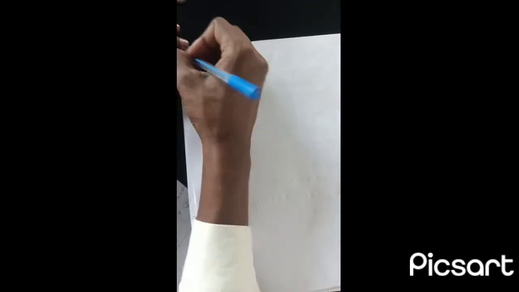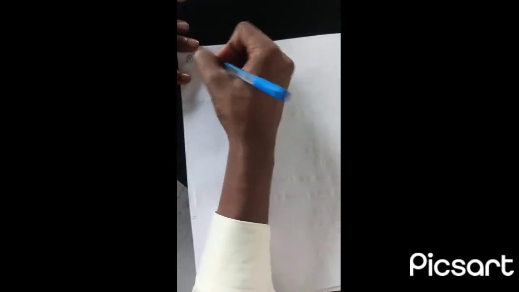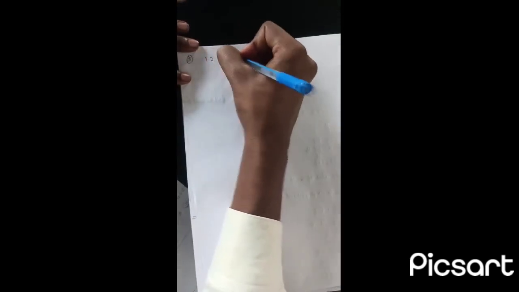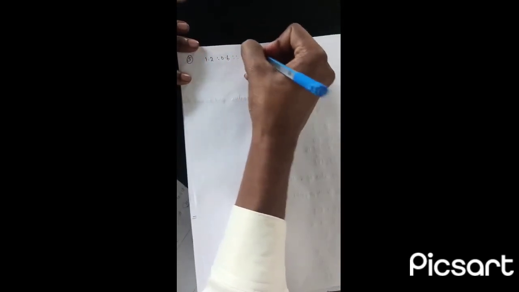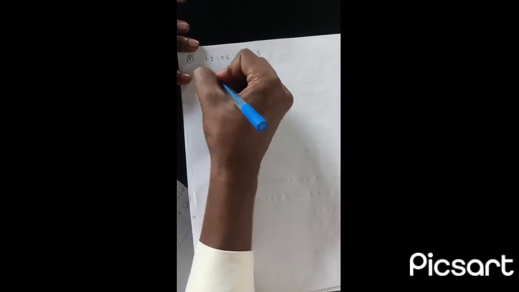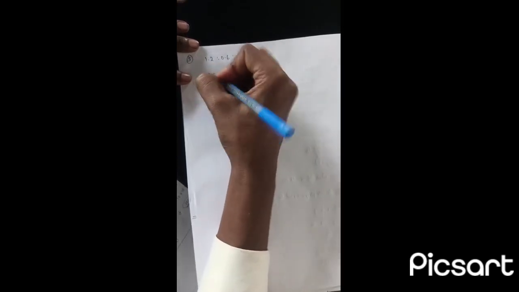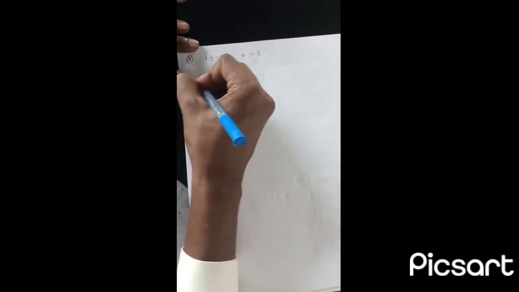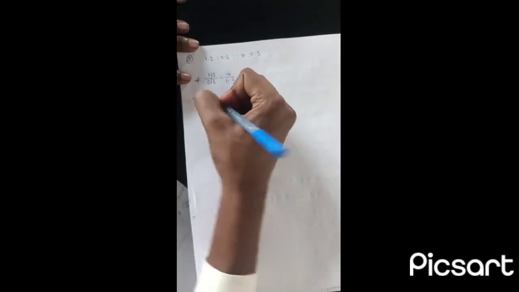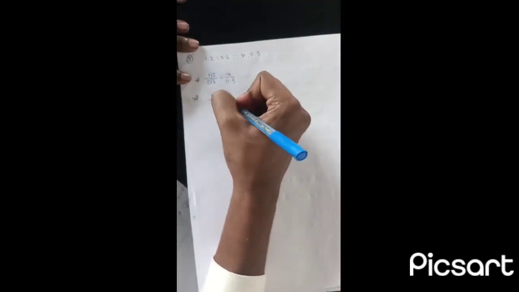Now we have to find the value of x. In the last one we found the fourth proportional number, and here we find the value of x. It is given that 1.2 is to 0.6 as x is to 0.5. So 1.2 upon 0.6 equals x upon 0.5. This becomes 12 upon 6 equals x upon 0.5.